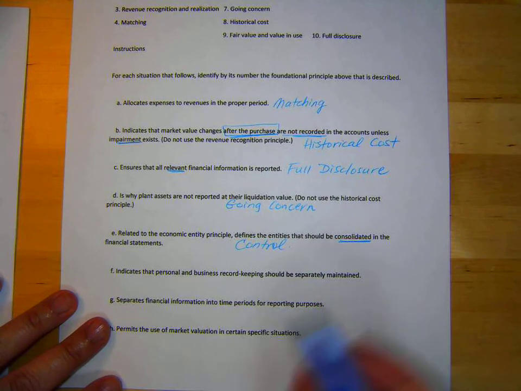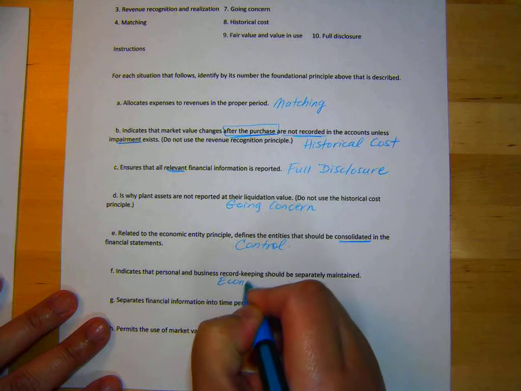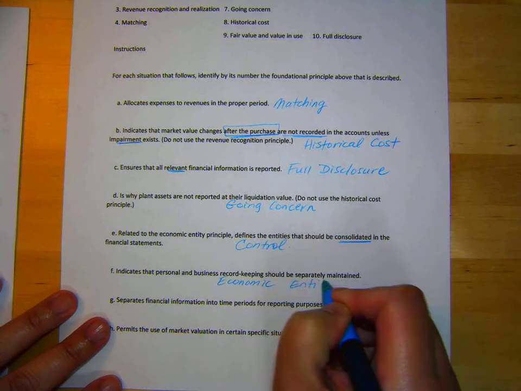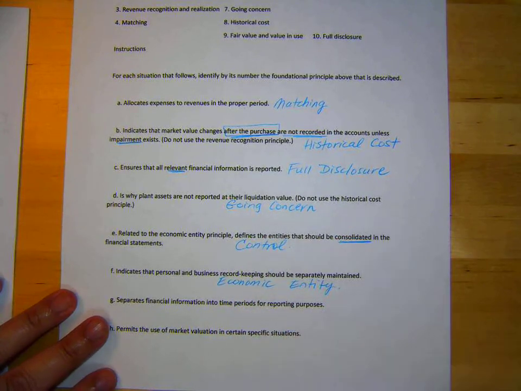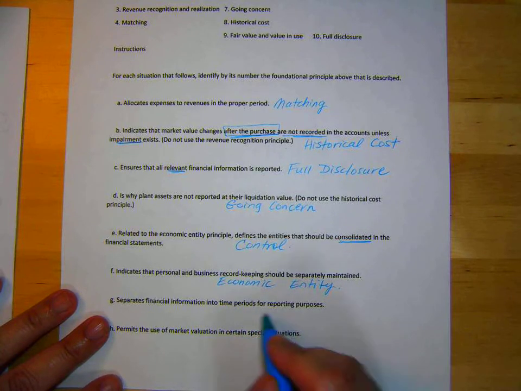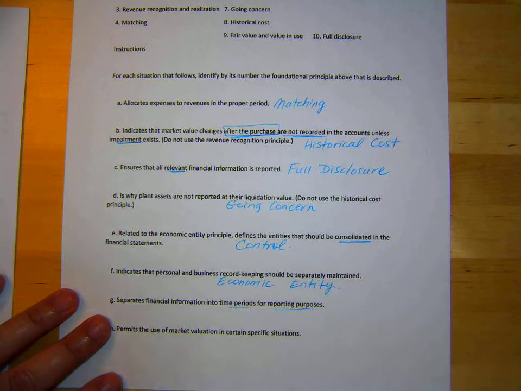That's the economic entity. Separates financial information into time periods for reporting purposes. So that one's really saying your business, well, how long does it go on? Well, it could go on for 30 years.